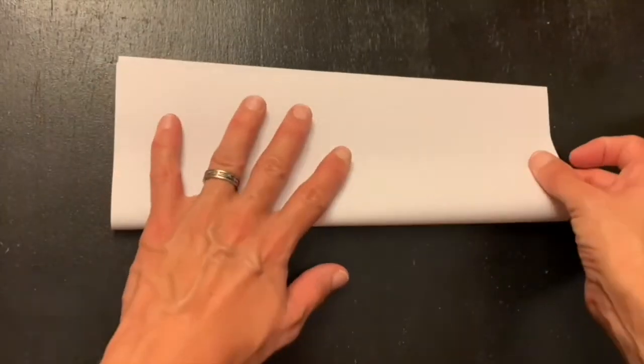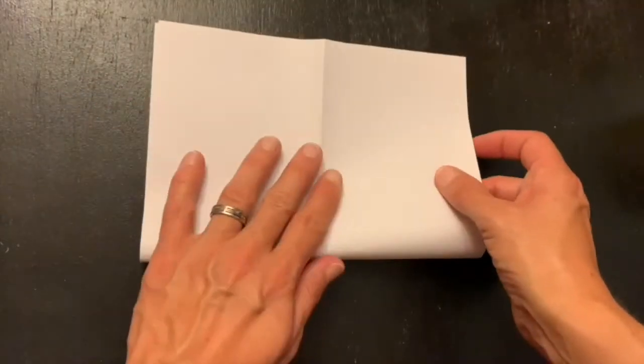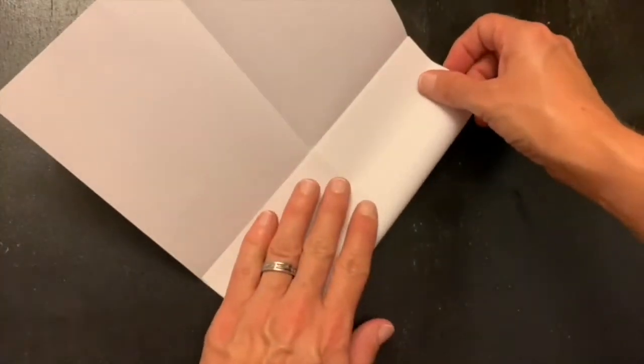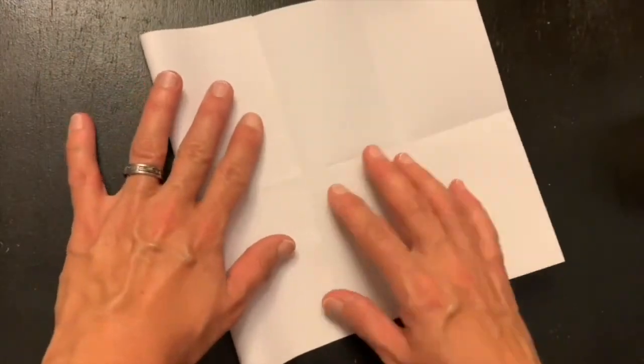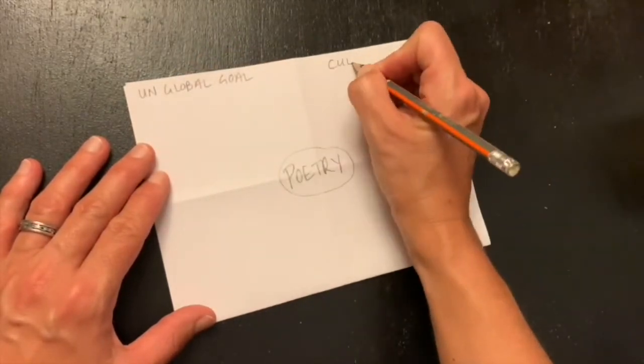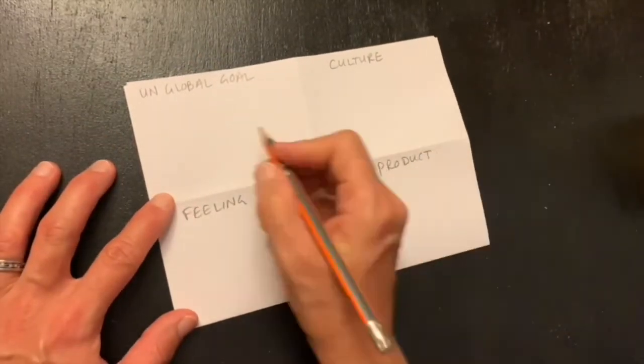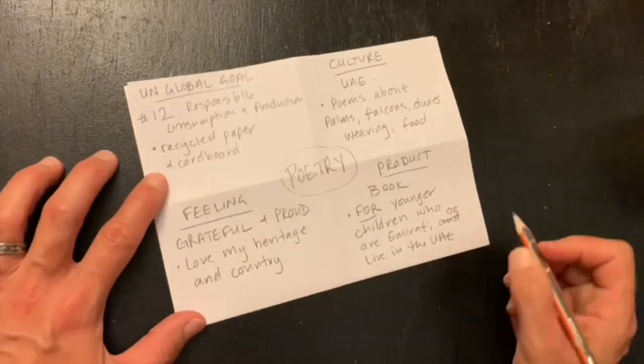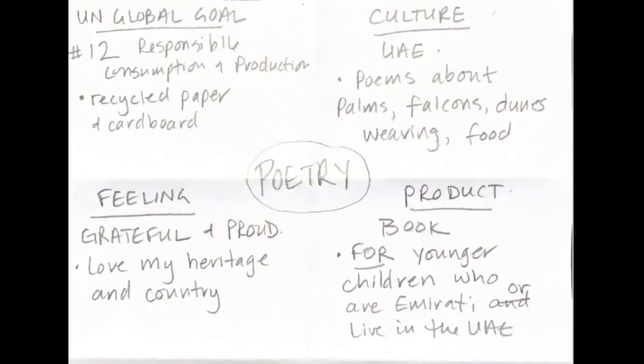Brainstorm ideas for your logo design by organizing a page into 8 boxes. On one half, I want you to write down the product you're planning on creating in the middle, and then which global goals you're connecting to, which culture you're thinking about, what feeling do you want your audience to have, and any details about the product.